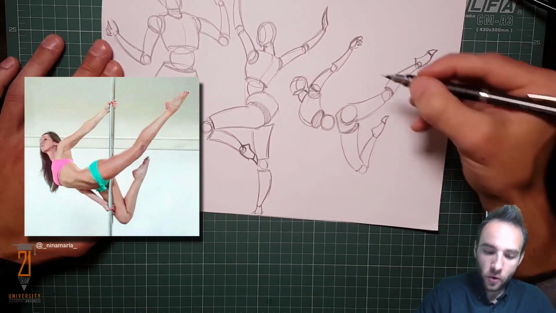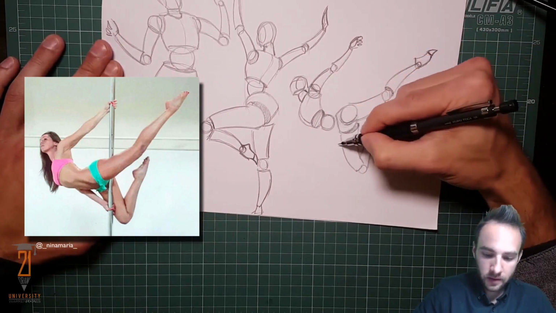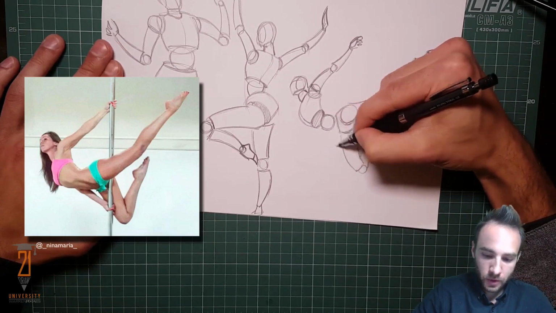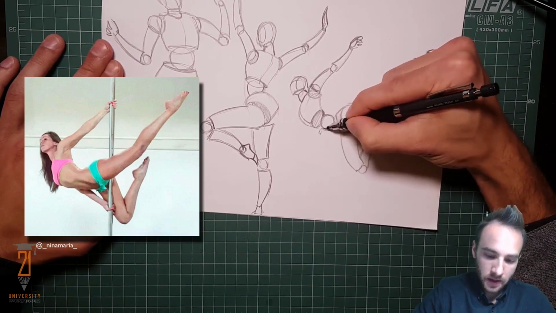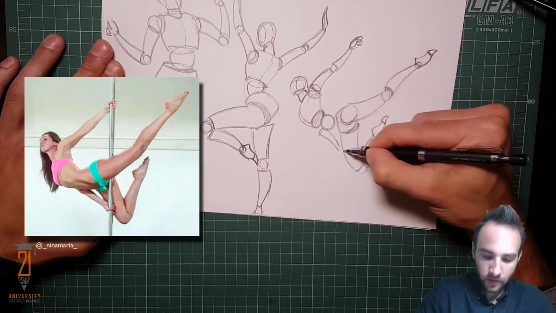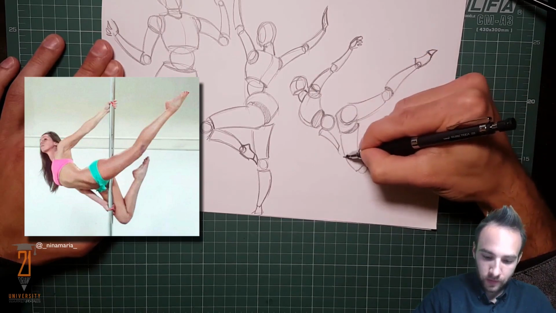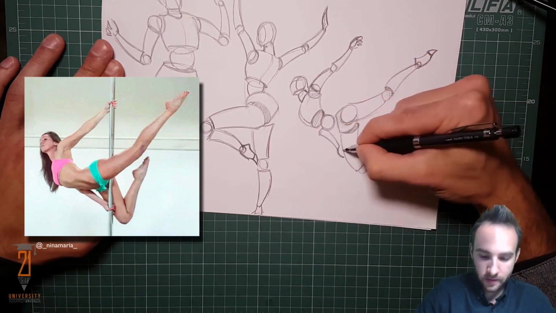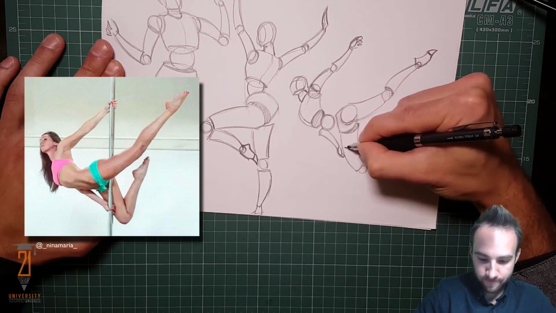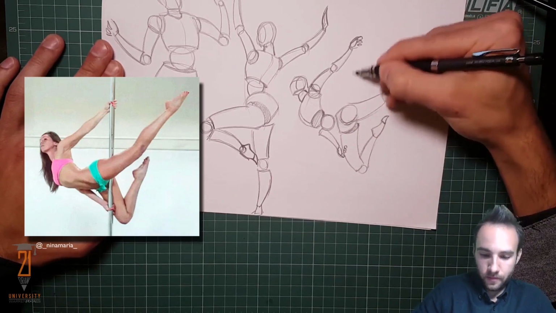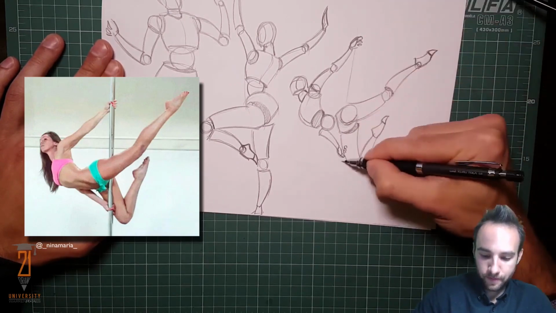And now for the last arm over here, which we're pretty much going to have moving in this direction. Because the hand now is in the opposite, from this to that. Cool, let's pull down.